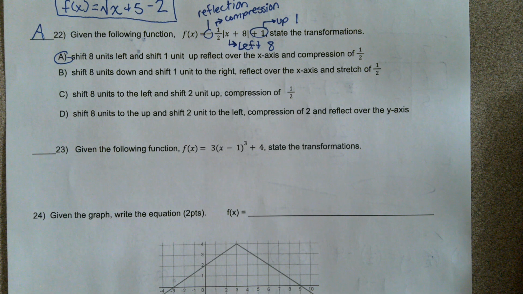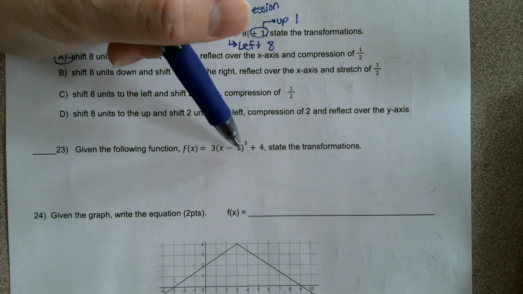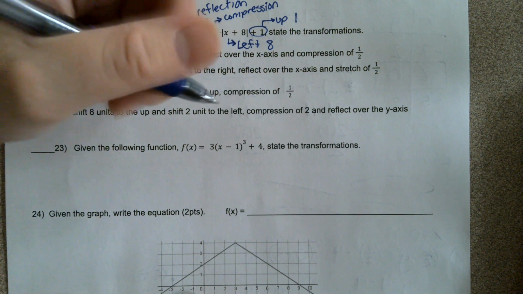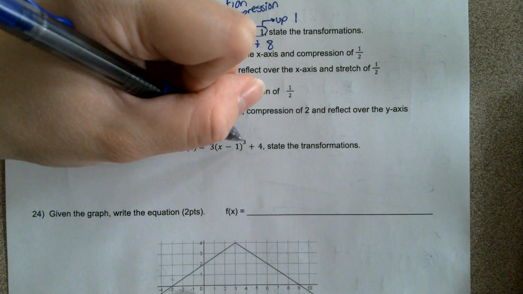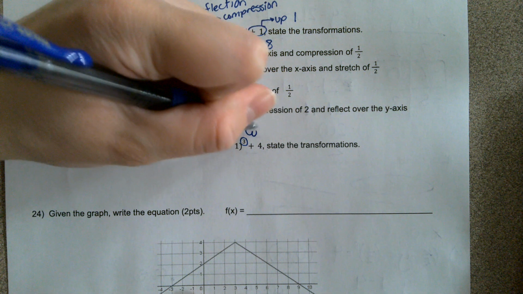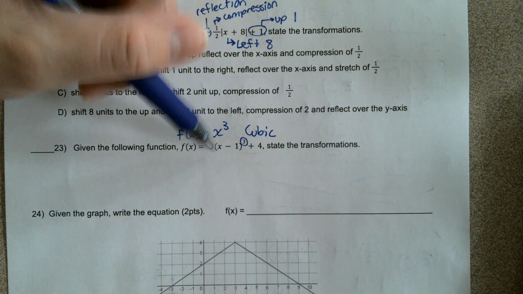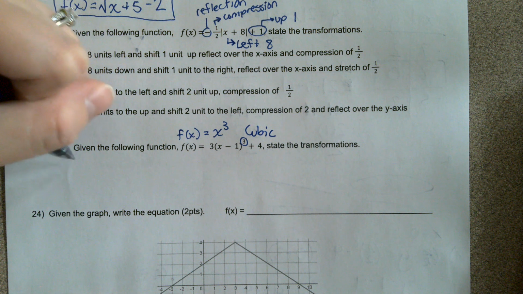2 more. 23, given the following function, f of x equals 3 times x minus 1 cubed plus 4. State the transformations. Again, pick out the parent function first. F of x equals, it's our symbol here, x cubed. This is cubic. So now we're looking at what changed between the functions. There are 3 changes we need to discuss.